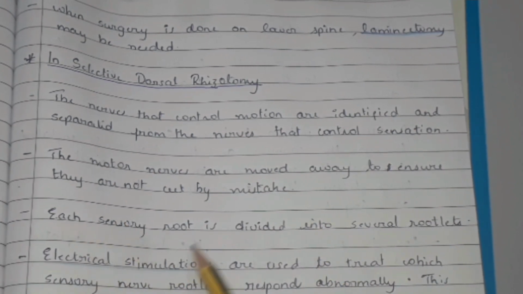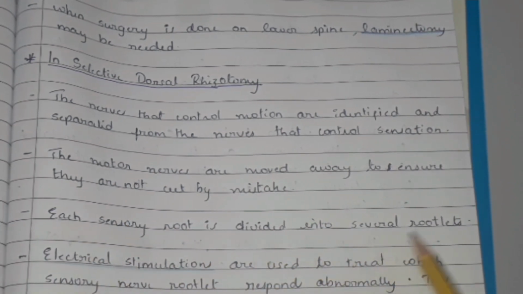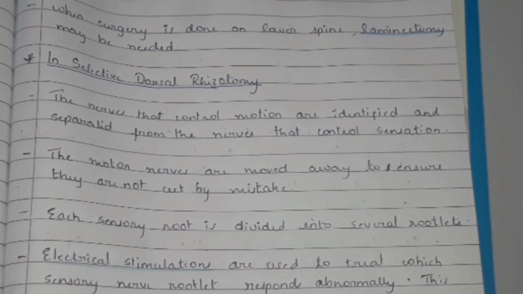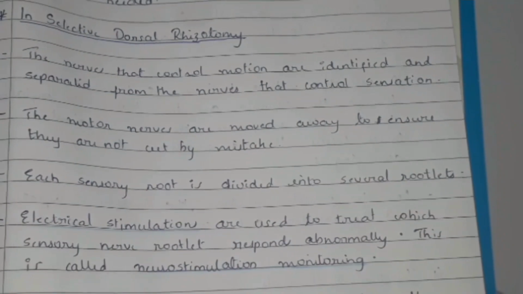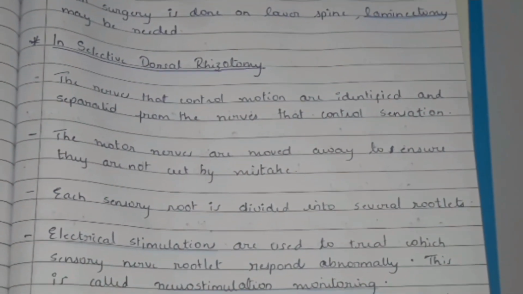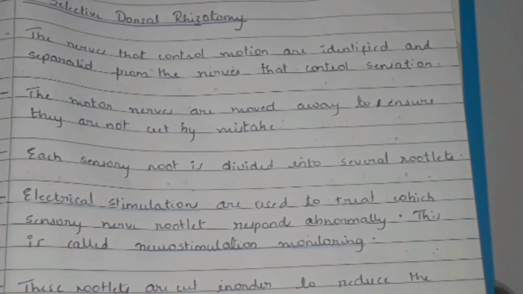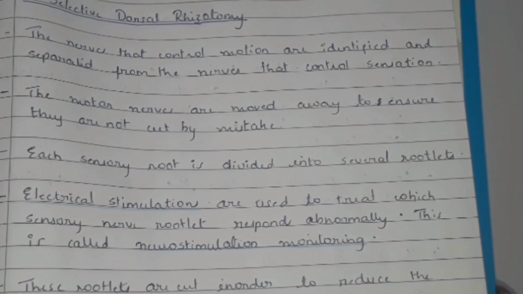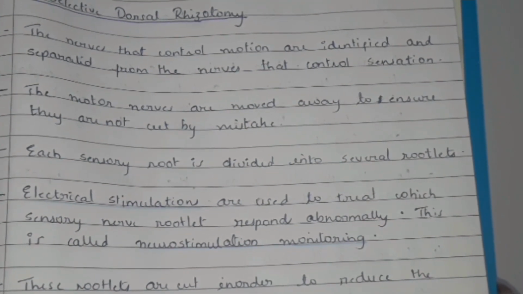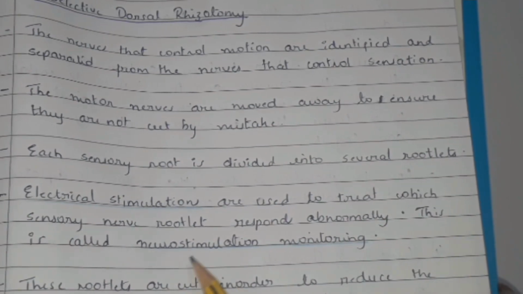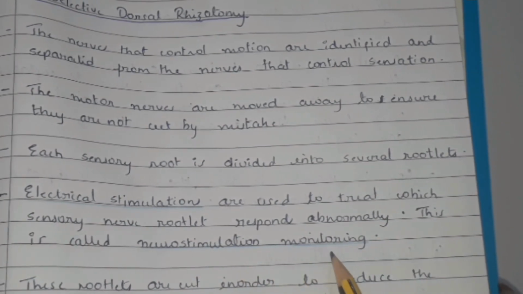Each sensory root is divided into several rootlets. Electrical stimulation is used to test which sensory nerve rootlet responds abnormally. And this procedure is called neurostimulation monitoring.